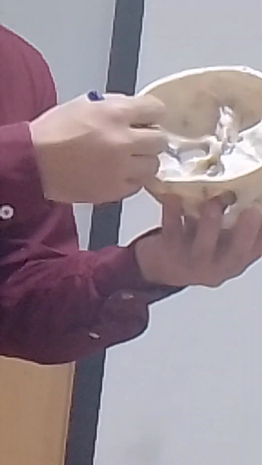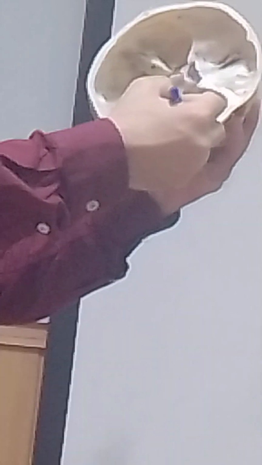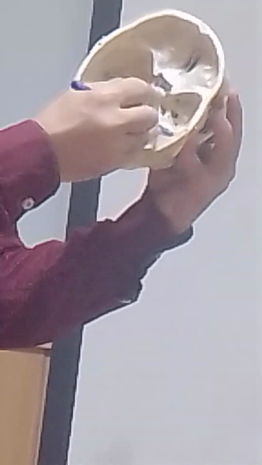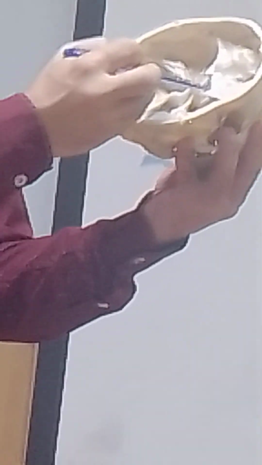Anteriorly, the petrous part attaches to the greater wing of the sphenoid.